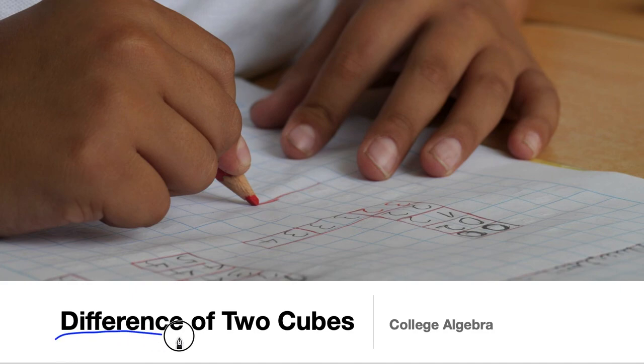Okay, so hopefully you got that lesson, and hopefully you understood now how to do the difference of two cubes. Again, this is very similar to the sum of two cubes. The only difference is the word difference.